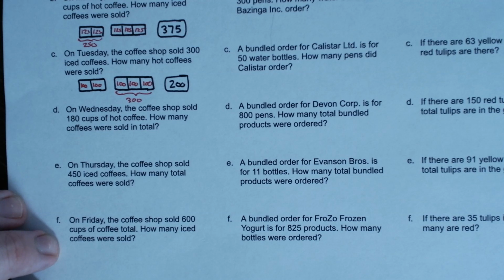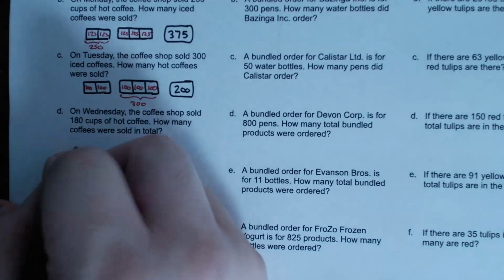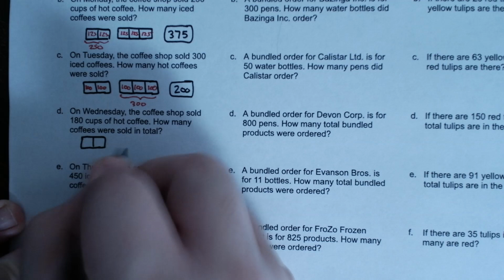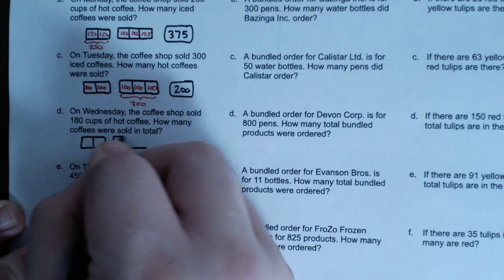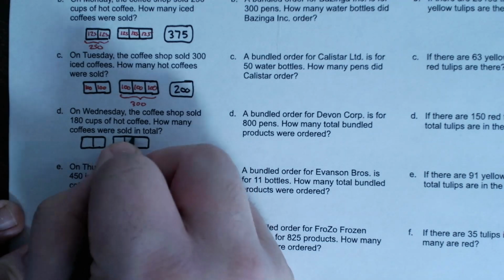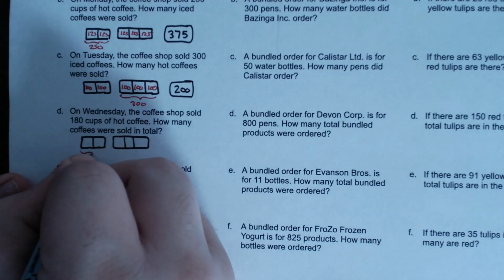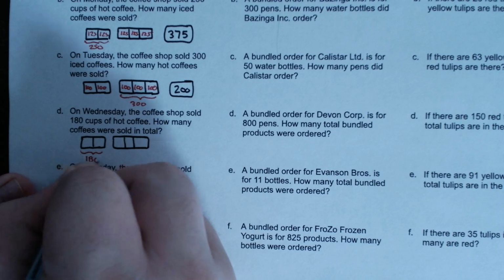Okay, part D, we're getting a little bit trickier here. On Wednesday, the coffee shop sold 180 cups of hot coffee. How many coffees were sold in total? So, let's make that 2 to 3 ratio again. And it says we sold 180 cups of hot coffee.